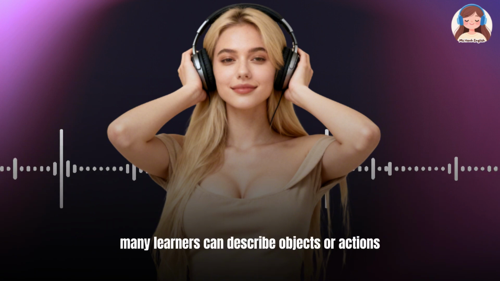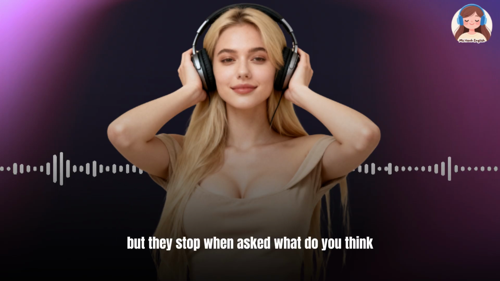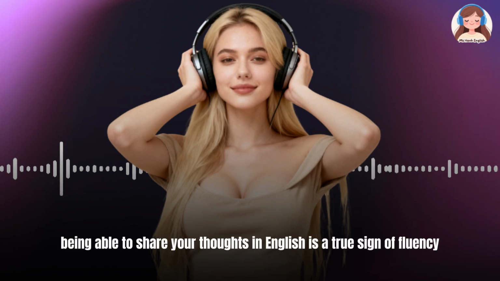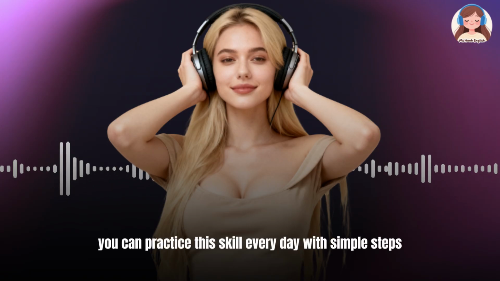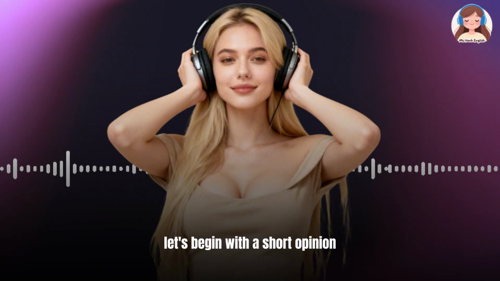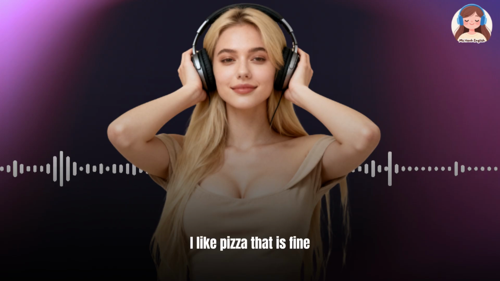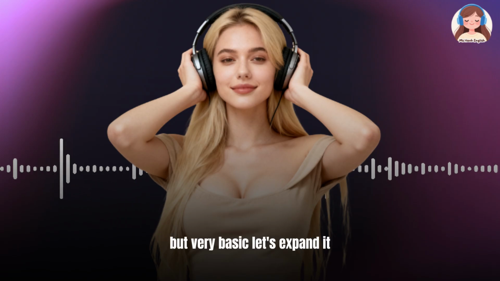Another important skill in fluency is learning how to describe your opinions and ideas. Many learners can describe objects or actions, but they stop when asked, "What do you think?" Being able to share your thoughts in English is a true sign of fluency. And the good news is, you can practice this skill every day with simple steps. Let's begin with a short opinion. I like pizza. That is fine, but very basic.